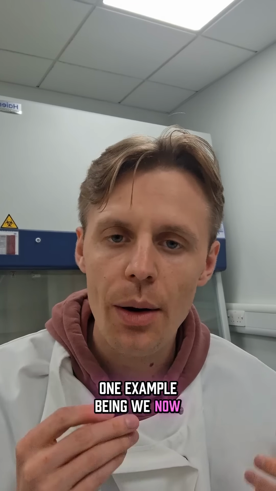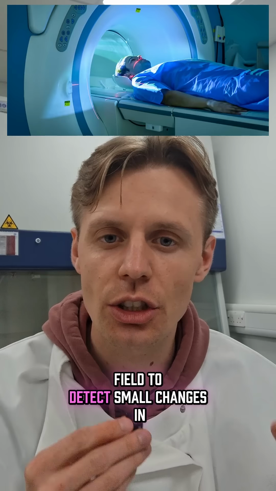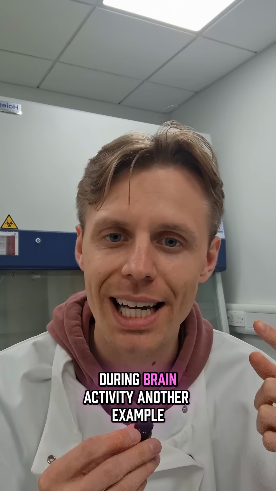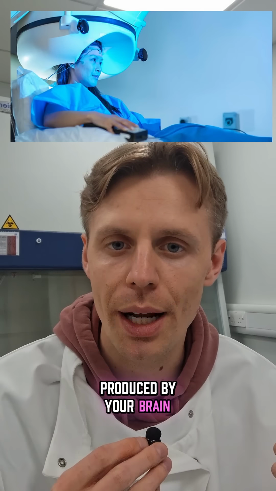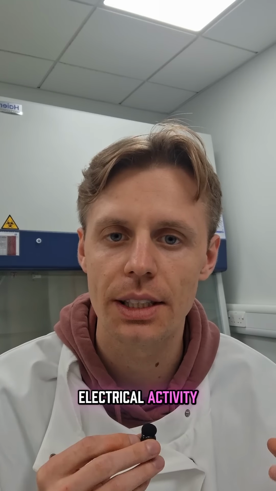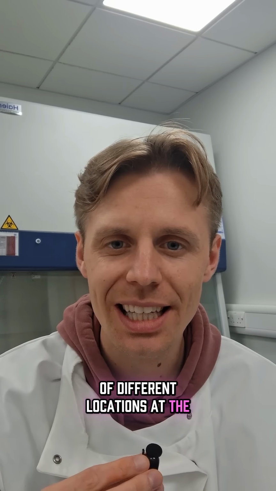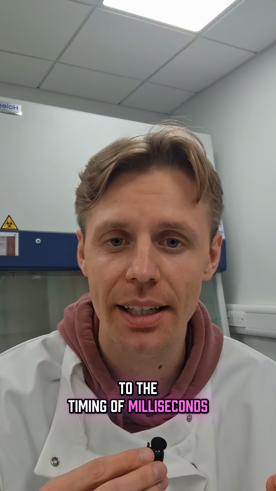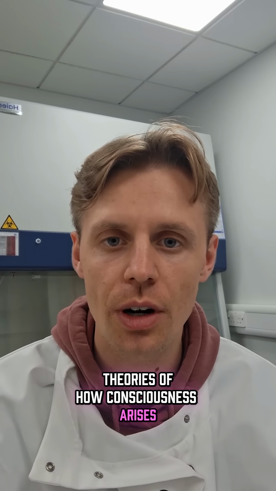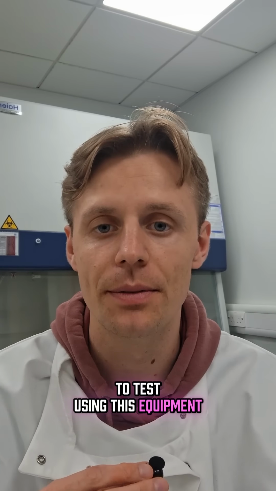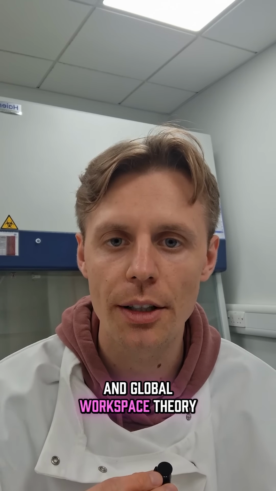One example being, we now have a technique called functional magnetic resonance imaging, and this uses a magnetic field to detect small changes in blood flow during brain activity. Another example being MEG, which can measure magnetic fields produced by your brain as a consequence of its electrical activity. Together, these techniques allow us to monitor brain activity of different locations at the same time to the timing of milliseconds. So, earlier this year, scientists put two of the leading theories of how consciousness arises to test using this equipment. They tested two leading theories called integrated information theory and global workspace theory.